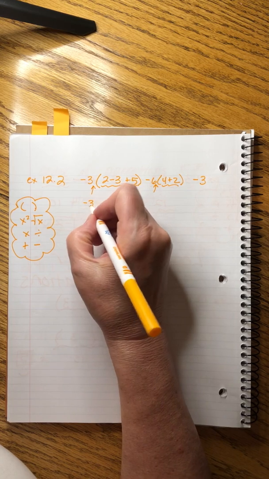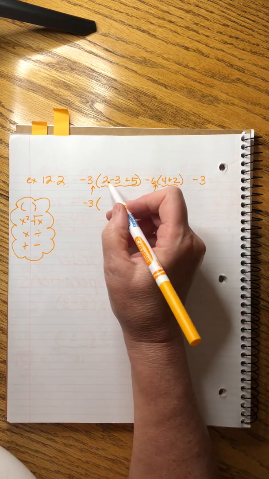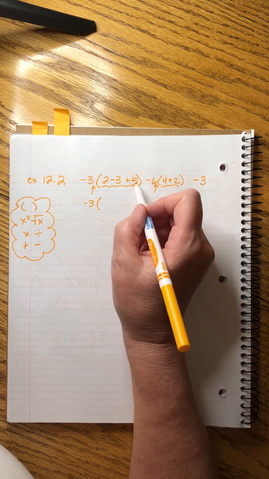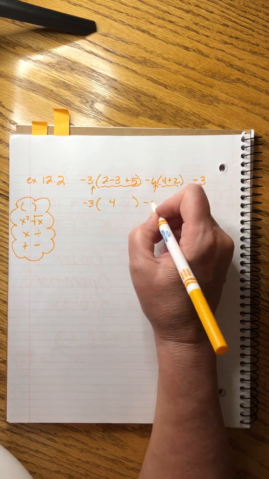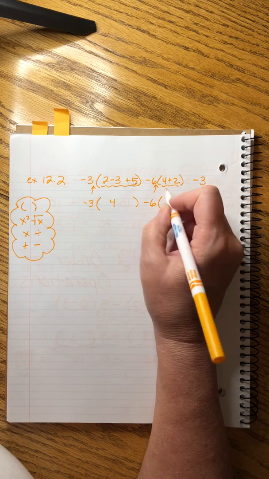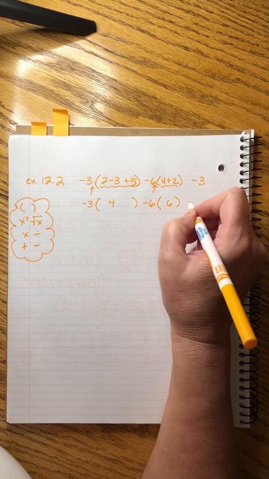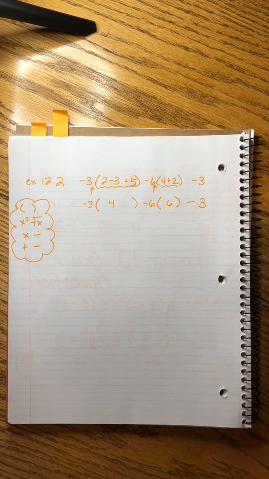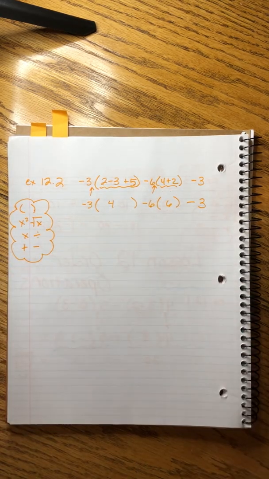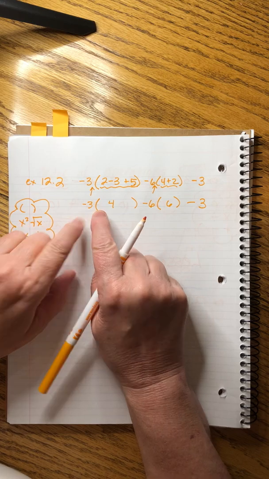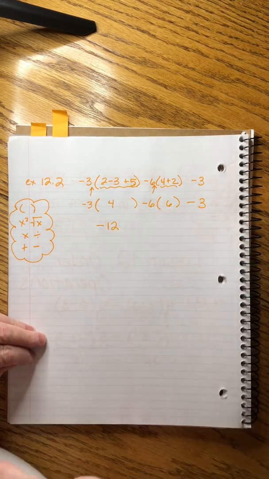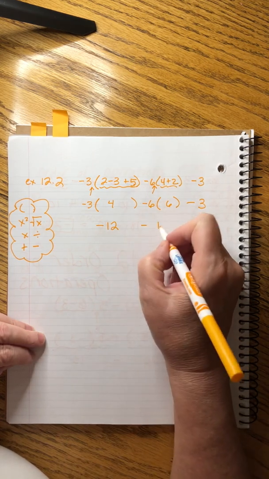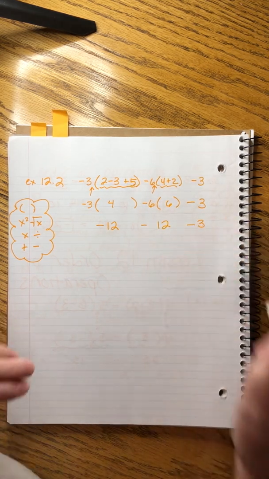So minus 3 times, and then let's do this. I'm going to add the positives together. 7 minus 3 is 4. Minus 6, and that'll be multiplication. 4 plus 2 is 6. And then minus 3. Okay, so we did the work in the parentheses. Skip that one. Now we're here, multiplication. Now we remember, oh yeah, this means multiplication too. So this becomes minus 12. Look, minus 12 minus 3.